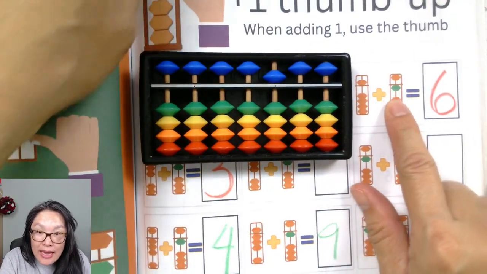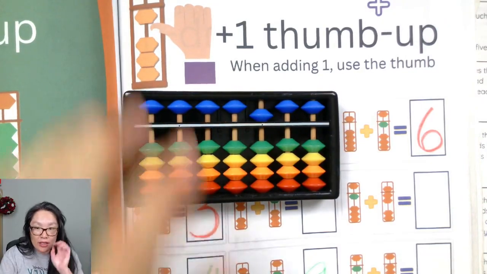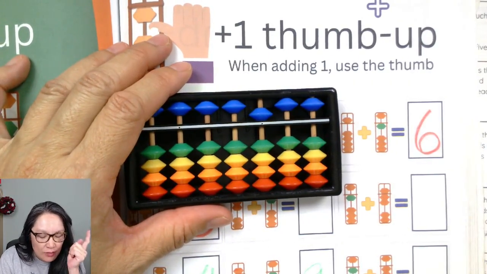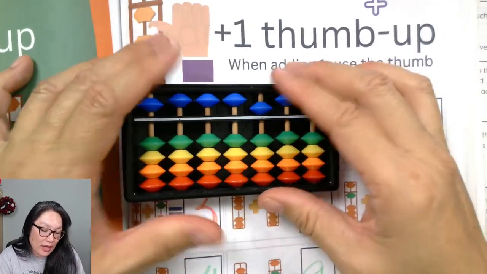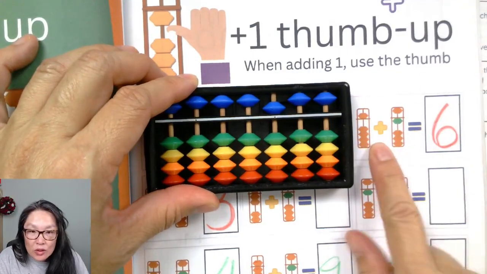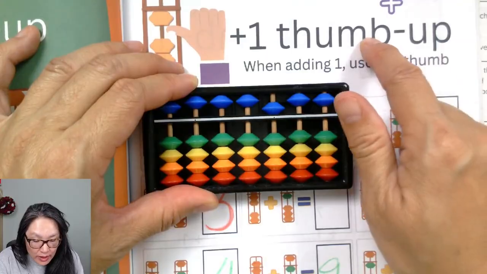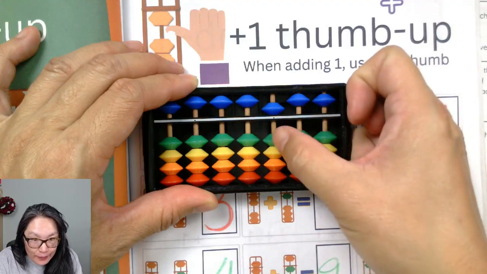Now notice in abacus world, we actually only focus in on the add-in. In mainstream math, we focus on the result, and I think that's a different way. But in abacus world, we focus on the add-in. So when we look, this is why it's broken up to plus the 1. When we want to add the 1, I just want to move the beads 1 up.